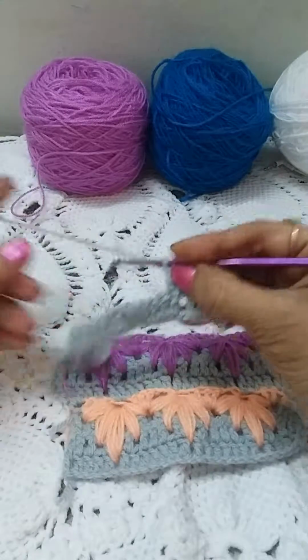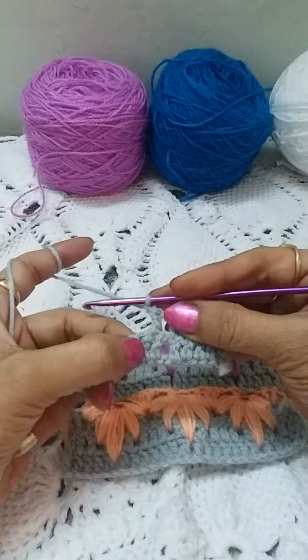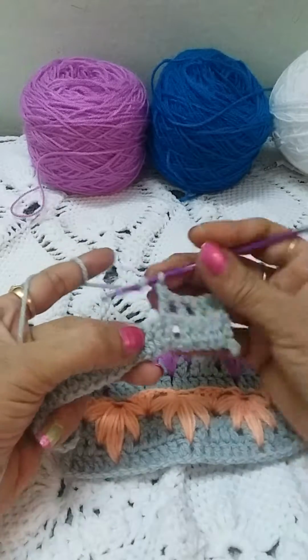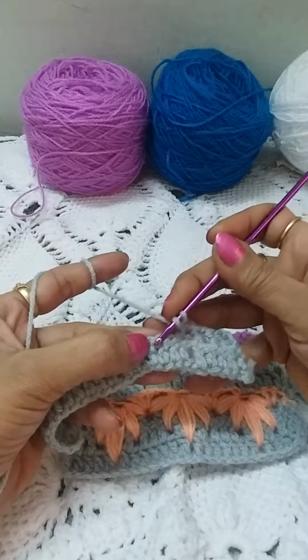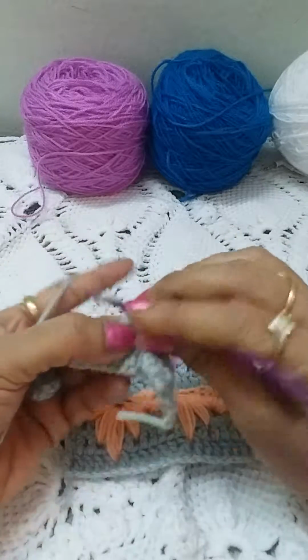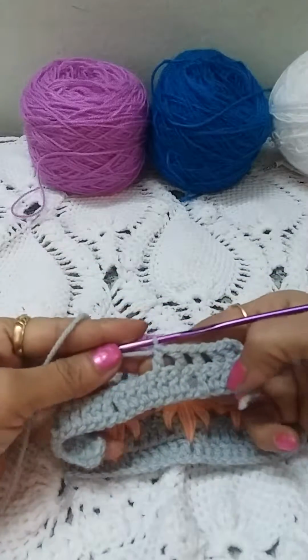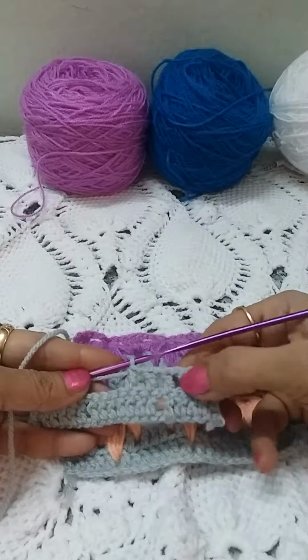So our second window, now again chain 1 and skip 1 and insert in the next. So here we are skipping this and inserting here. So this is how we have created 3 windows here in this row.